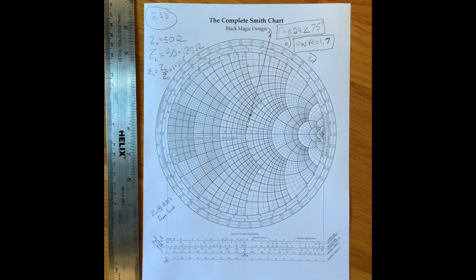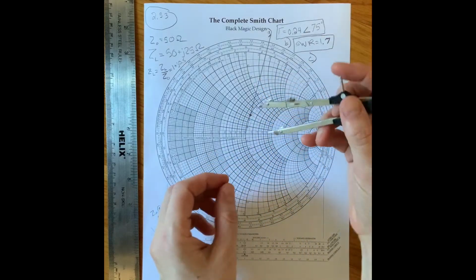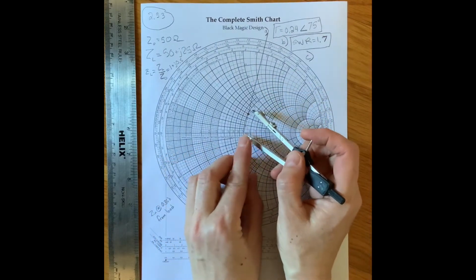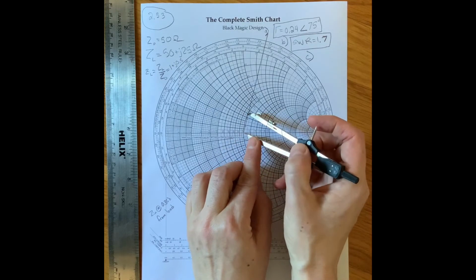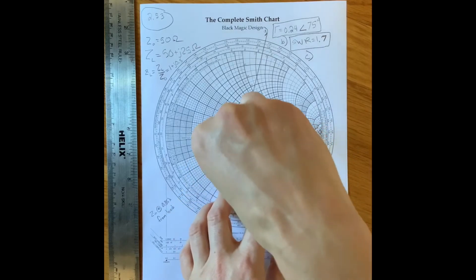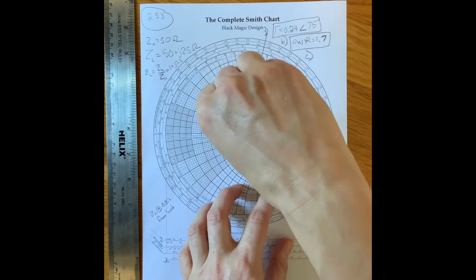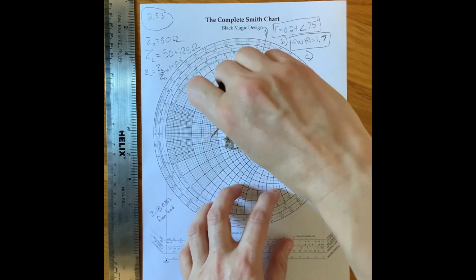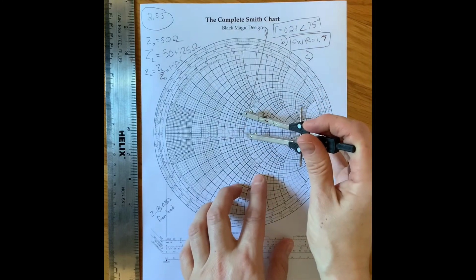First of all, we're going to need to draw the constant reflection coefficient circle. So again, adjust my compass size so it's just right. Then I'm going to draw a circle. My compass doesn't draw very dark lines, so it might be hard for you to see this, but I am drawing a circle that is a constant distance from the origin of the Smith chart right here.